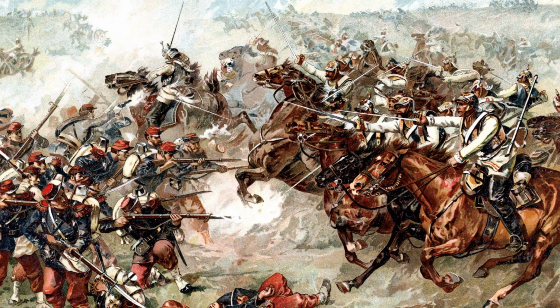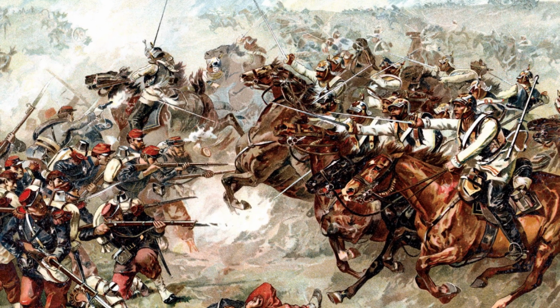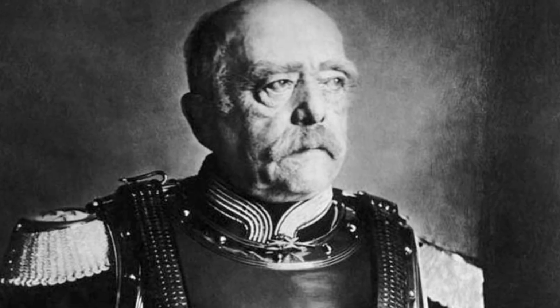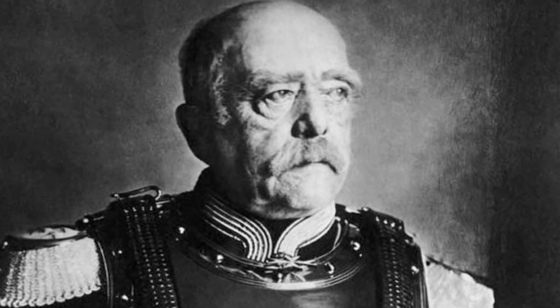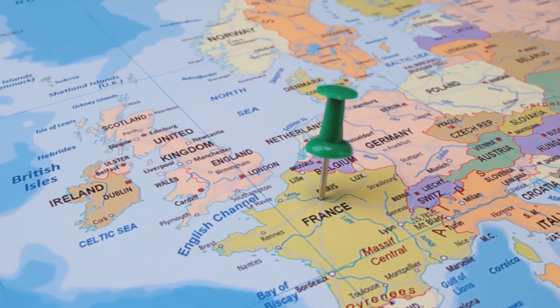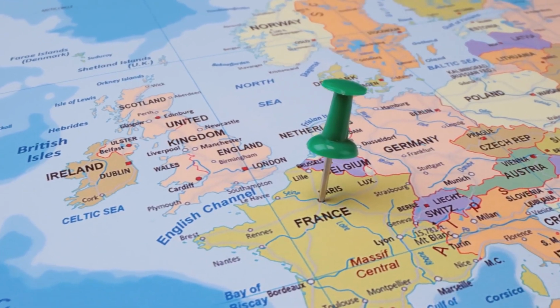In 1871, after a series of wars, including the Franco-Prussian War, the German Empire was founded under the leadership of Otto von Bismarck, the Chancellor of Prussia. Bismarck's vision was to unite the various German states into a single nation-state, and after defeating France, he managed to achieve that goal.